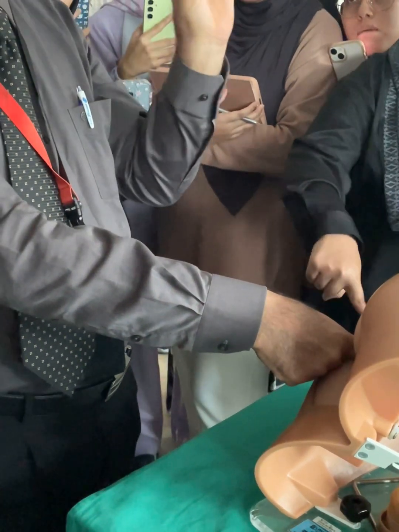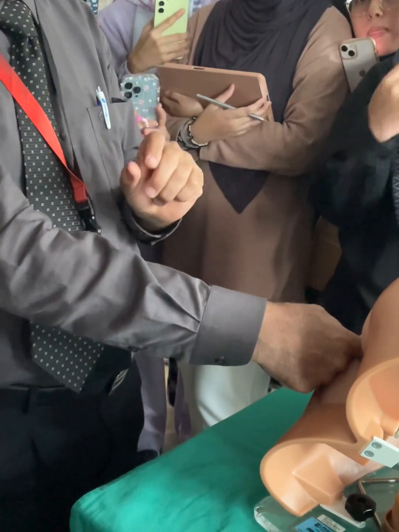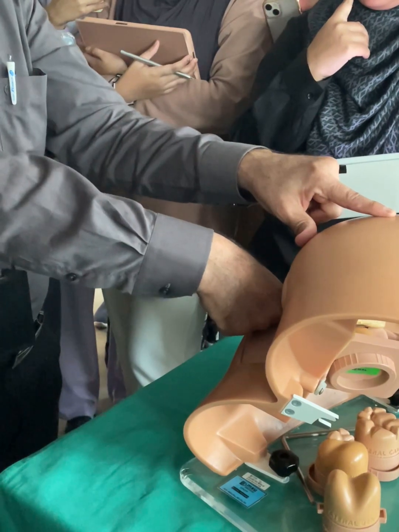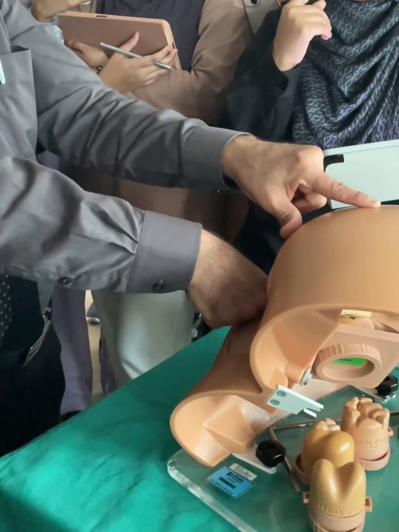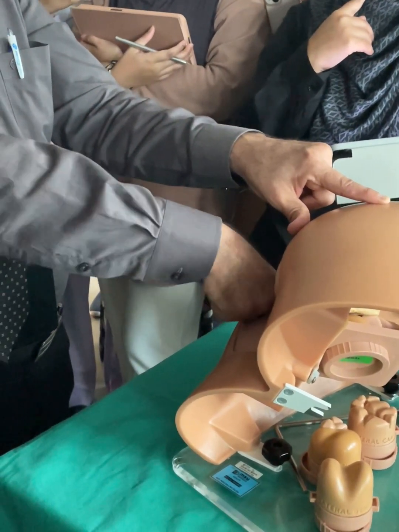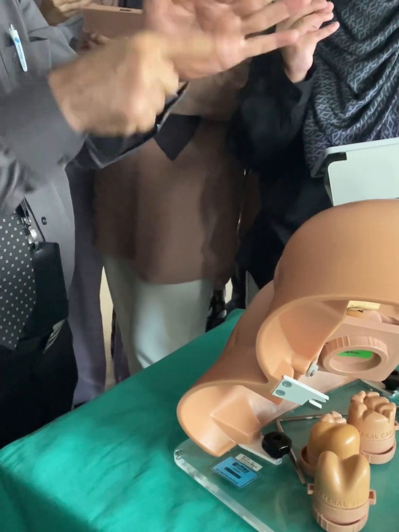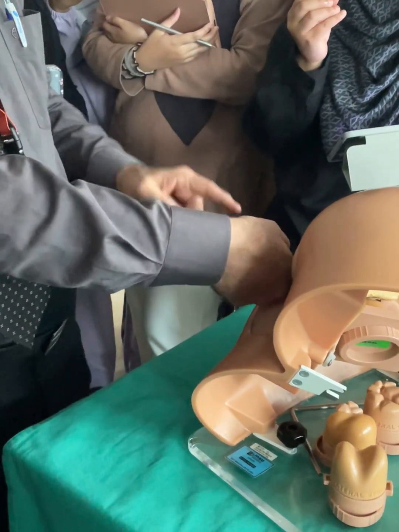I have to describe the distance from the anal verge. So you can feel the mass at 3 o'clock, about 7 cm from the anal verge. It is hard in consistency, intraluminal, and fixed. So it's not mobile. I feel the mass is fixed. Okay. This is a male patient.